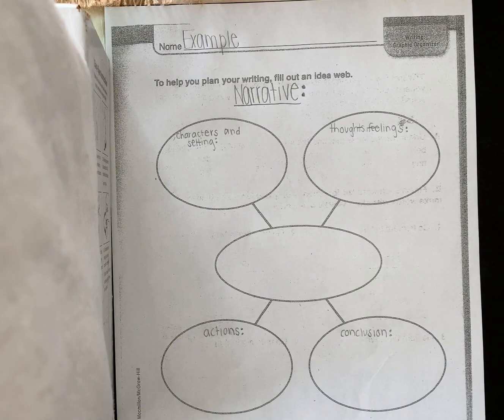Hello there. Today I wanted to model for you and demonstrate for you how to complete a brainstorm on narrative writing.